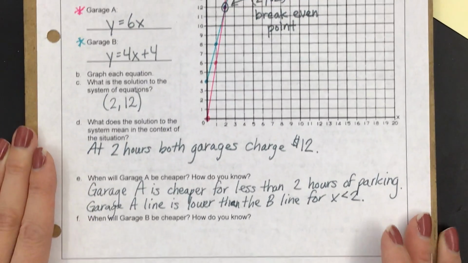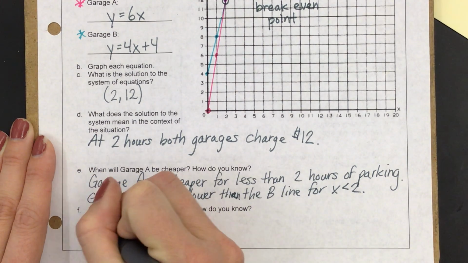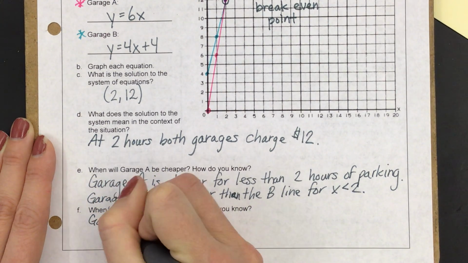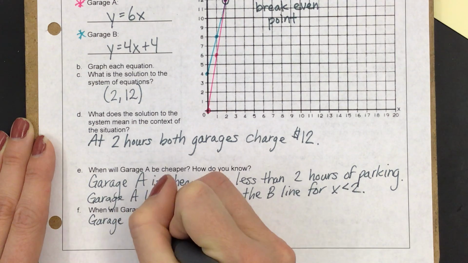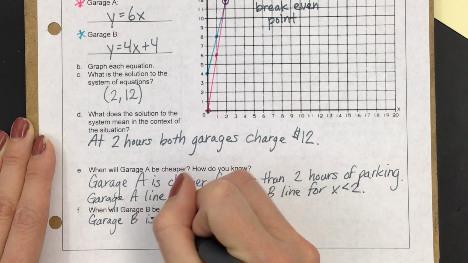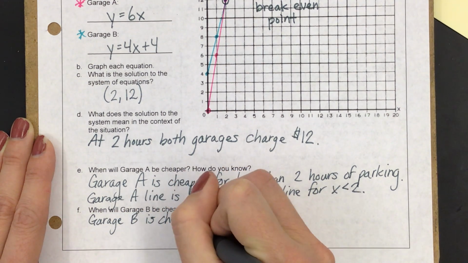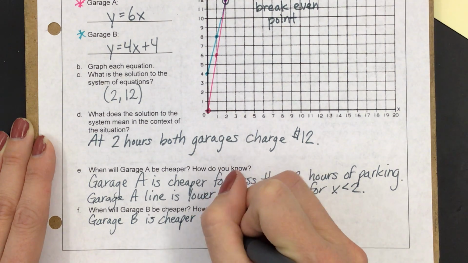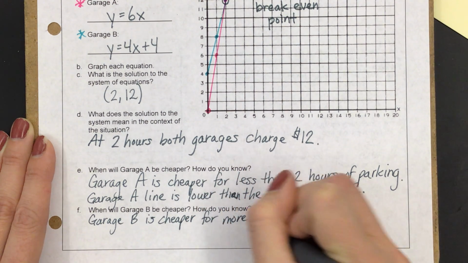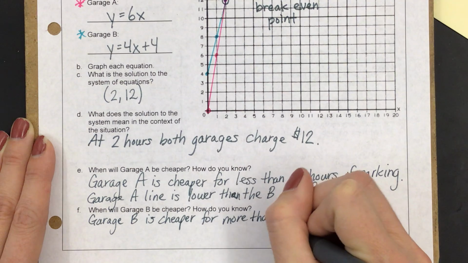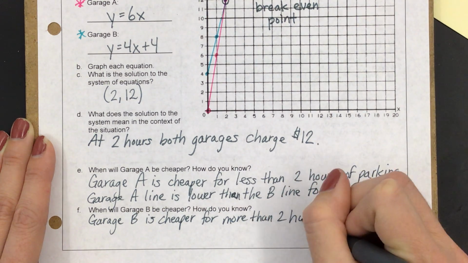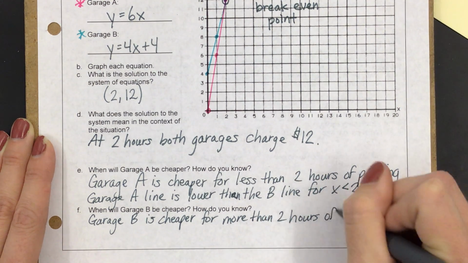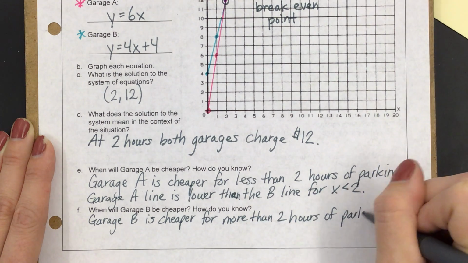So for this one, we can say garage B is cheaper for more than 2 hours of parking.